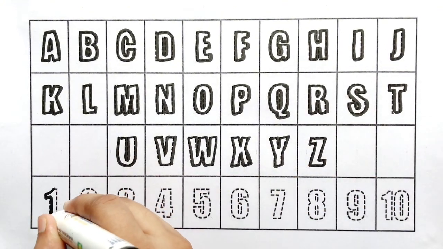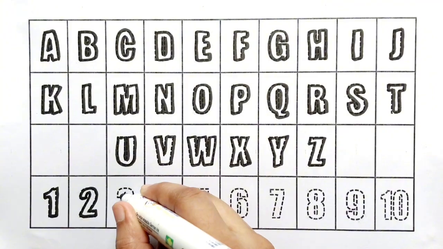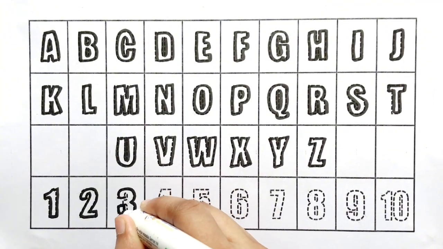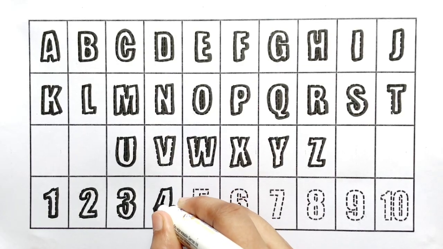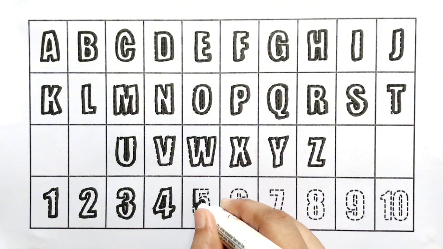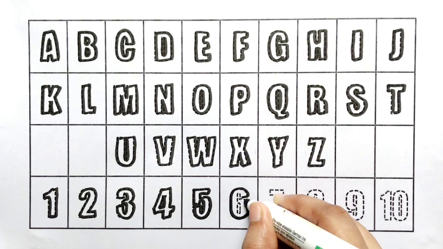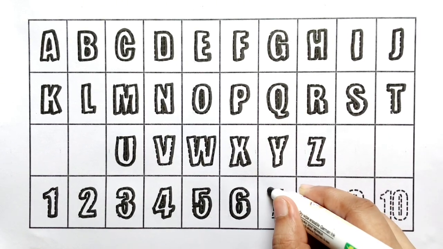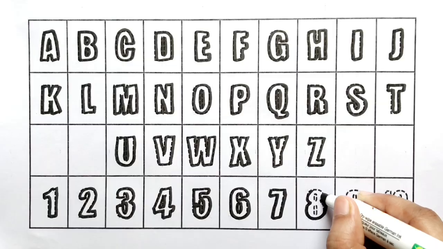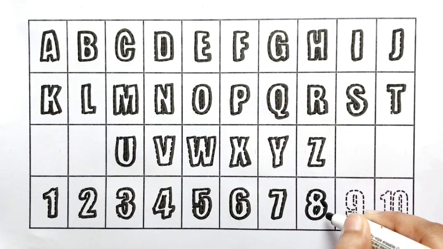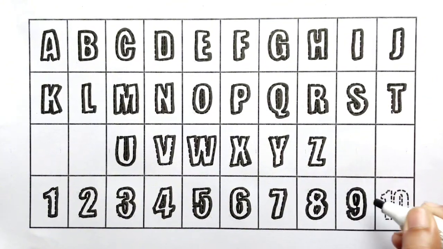Number 1, 2, 3, 4, 5, 6, 7, 8, 9, and 10.